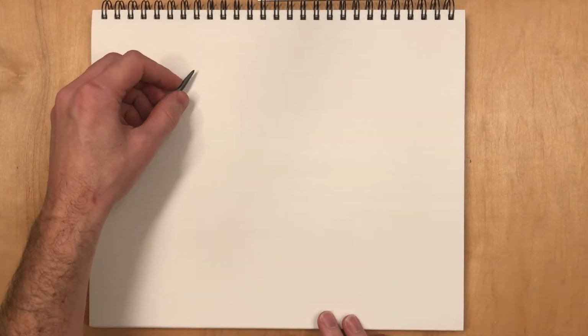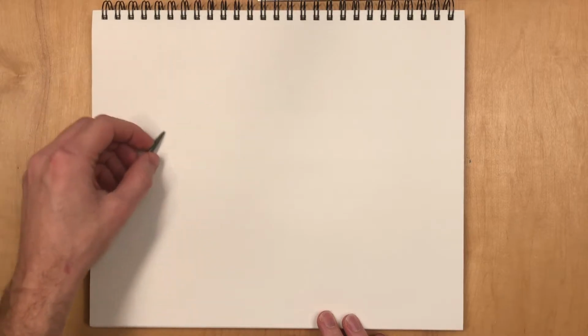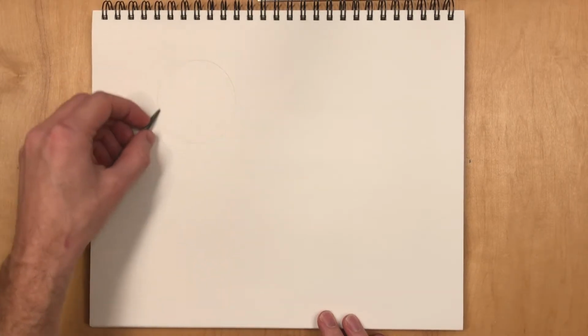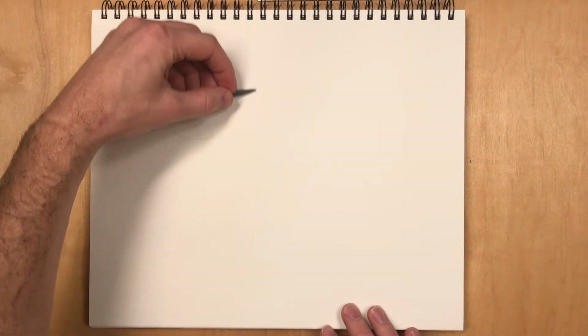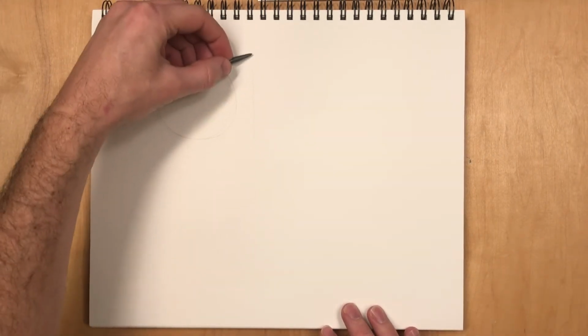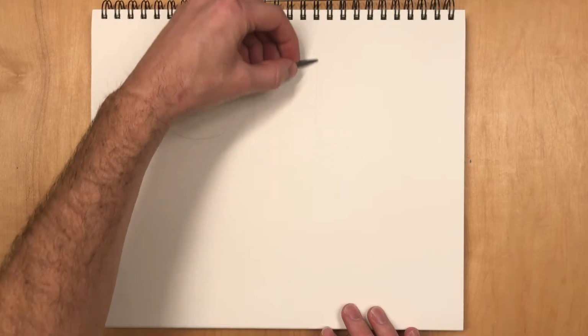Let's look at the difference between shape and form and how we can think about forms as opposed to shapes. So I'm going to start with some basic shapes. This is just a circle. These are all the shapes that we know from kindergarten. This is going to be our kindergarten lesson for a moment.